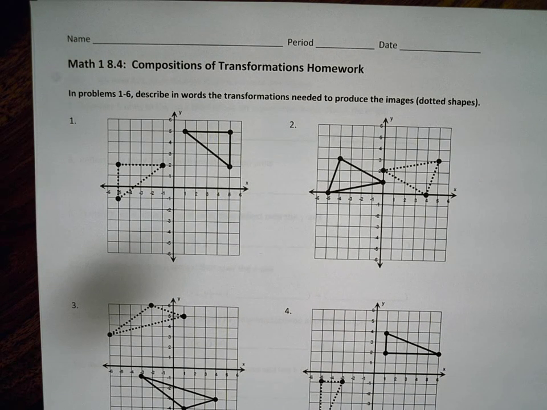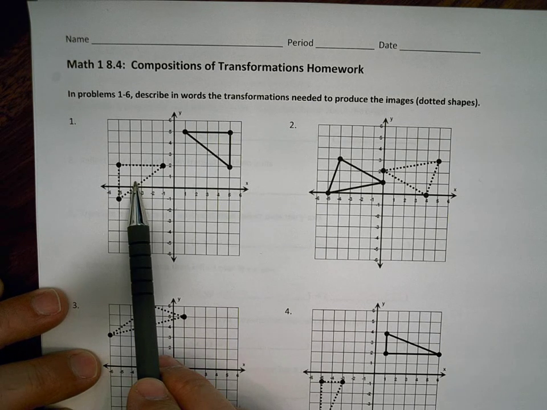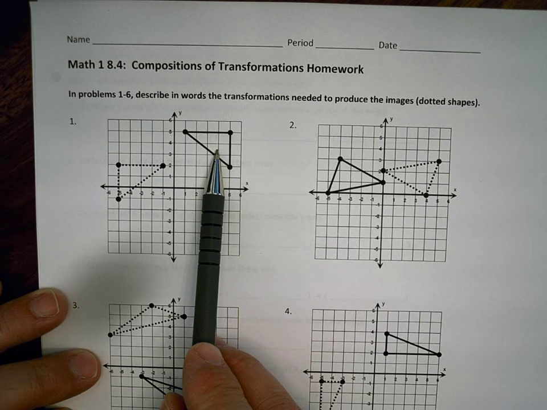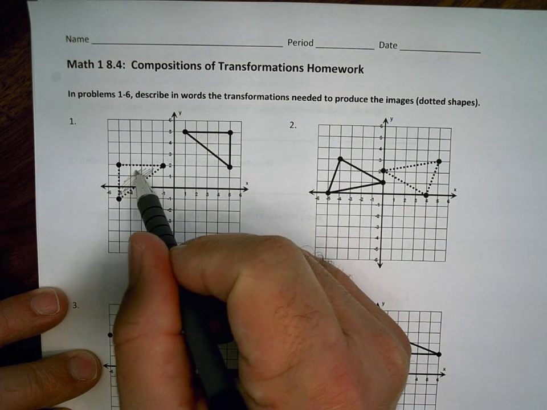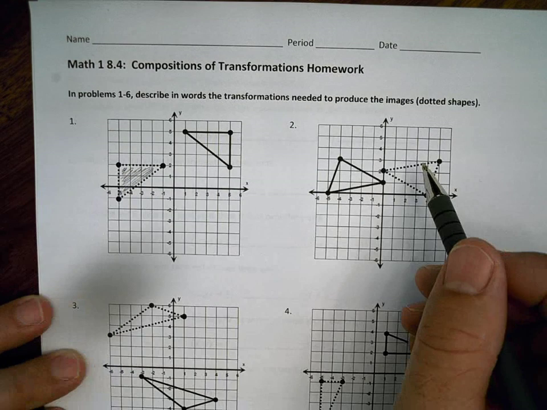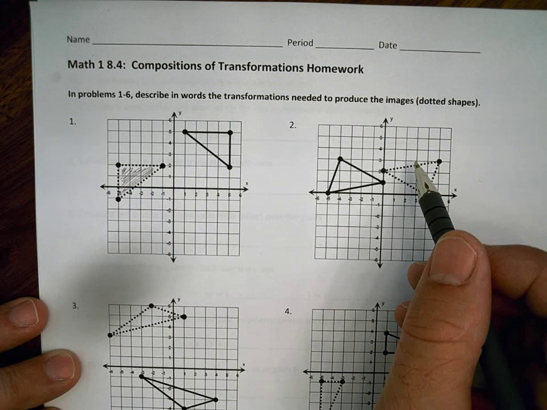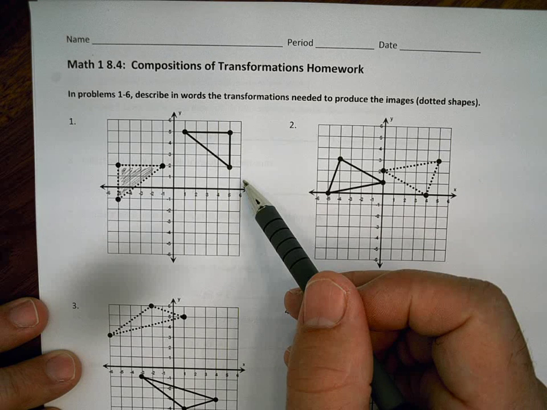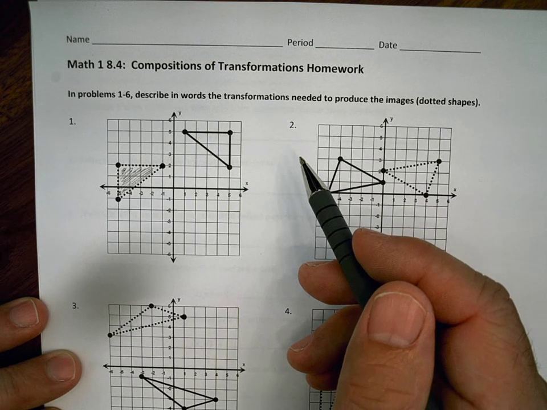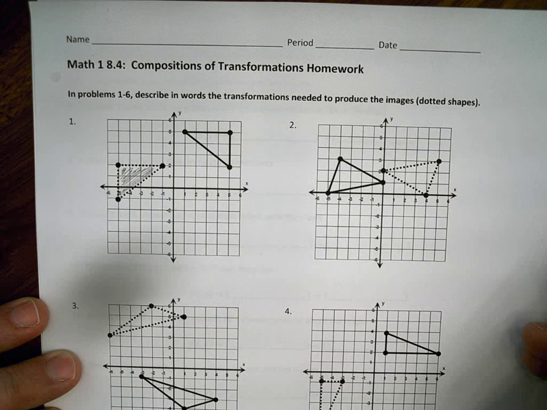These are notes for 8.4, Compositions of Transformations homework. What that basically means is we're going to do two transformations. We're not going to be able to get this triangle over here in one move, so we're going to have to do a combination. And this one is a bit tricky. We have to do maybe a rotation and a reflection, or a reflection and a slide. So we want to think in two steps.